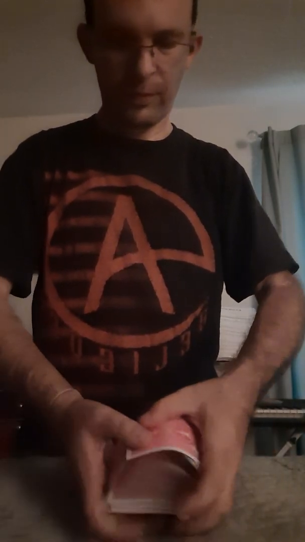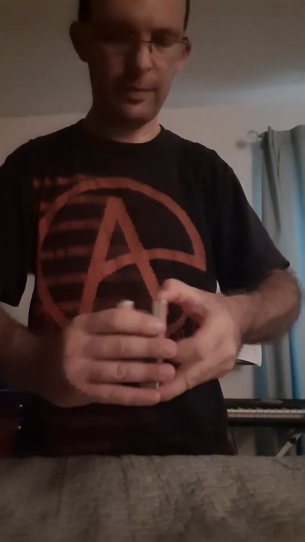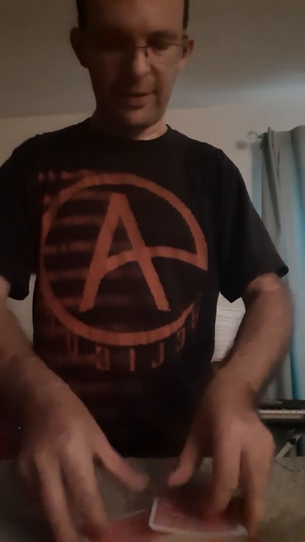Okay? Easy enough. The second one started off as a shuffle. So I'm going to shuffle these cards first. This is not what I'm talking about, but these cards were in order. I'm going to shuffle these cards real quick. Give me another shuffle here. But this next force started off as a shuffle called the Hindu shuffle.